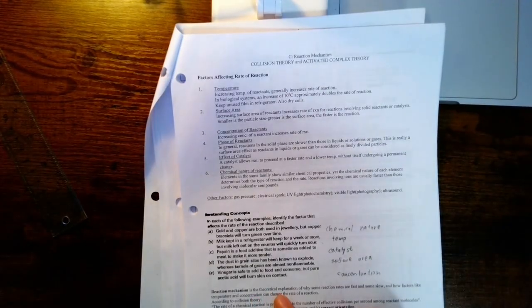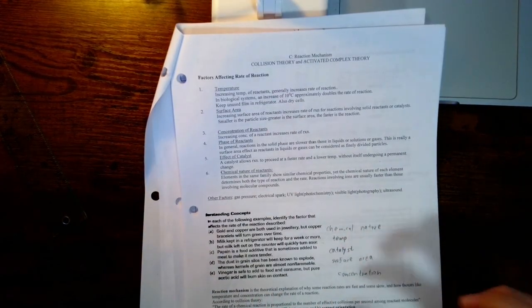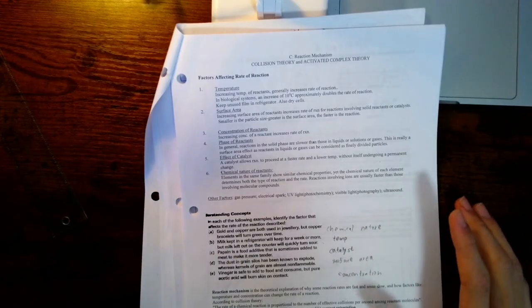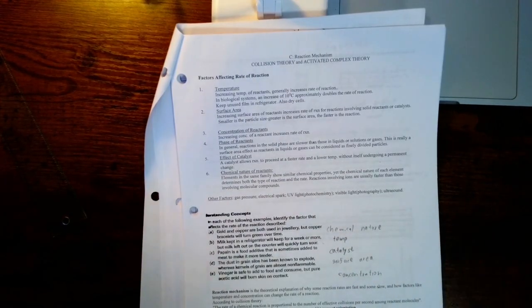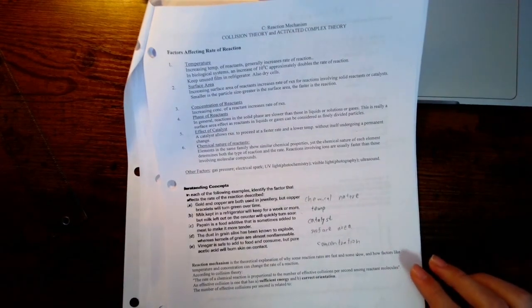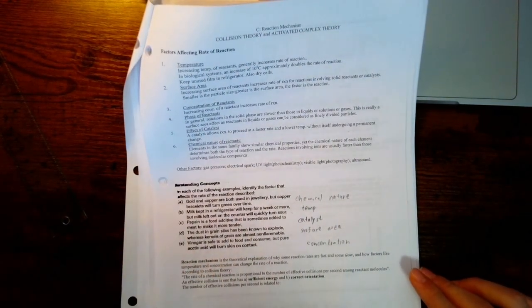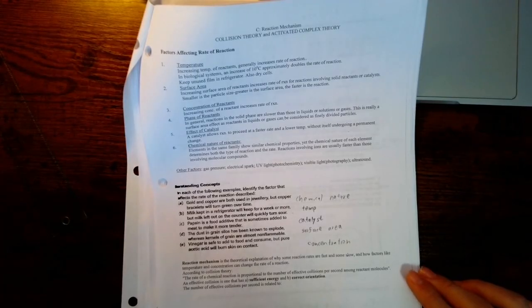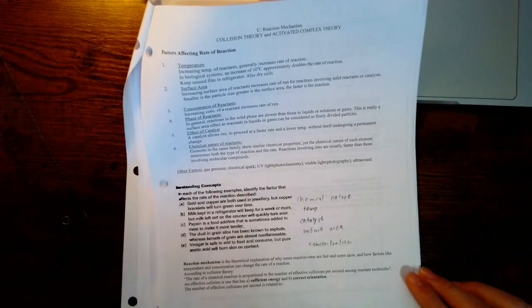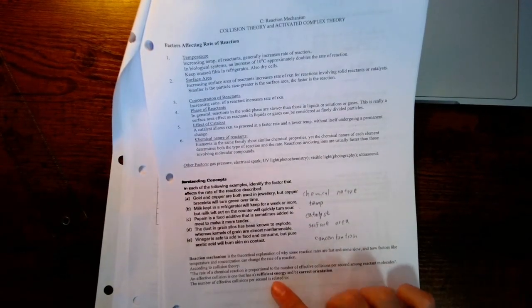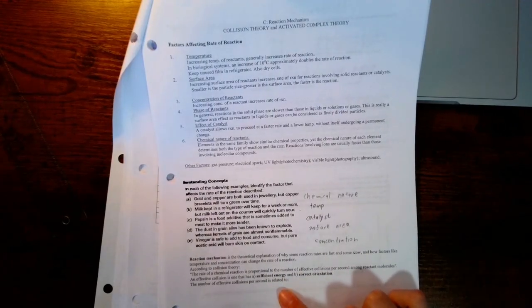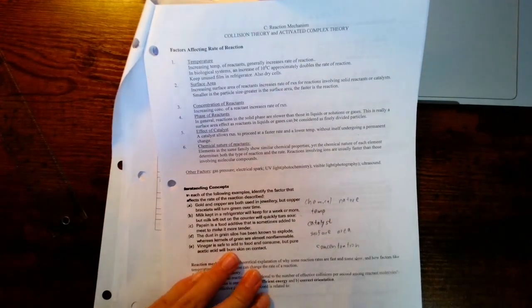mechanism is a theoretical explanation of why some reactions are fast and some are slow. And it depends on different kinds of factors. We are just trying to break a very overall chemical reaction into different steps. And for each step to happen, we must have sufficient energy and the correct orientation.